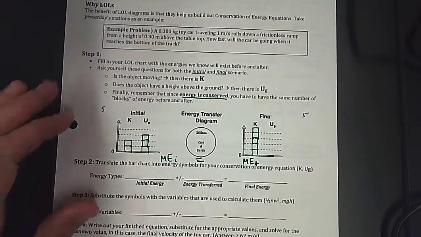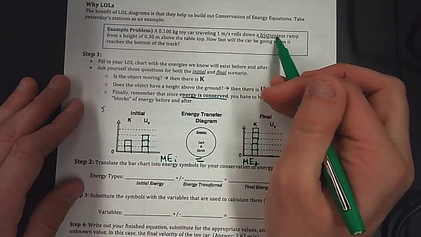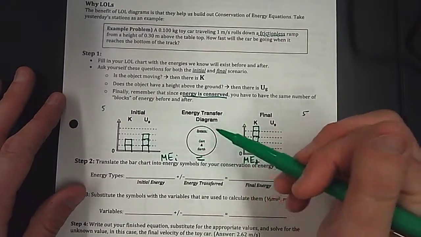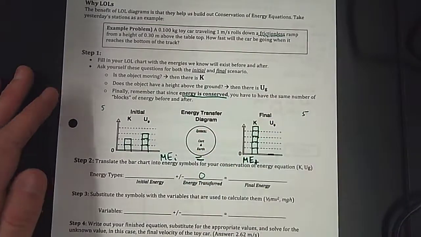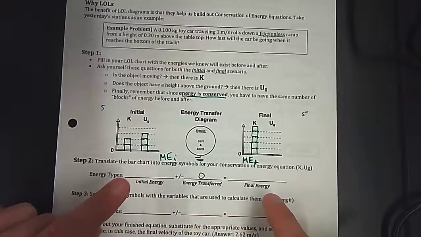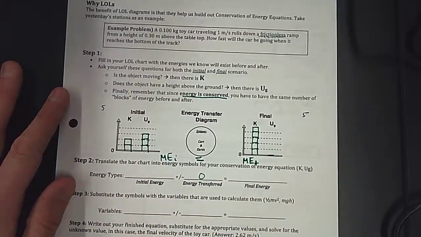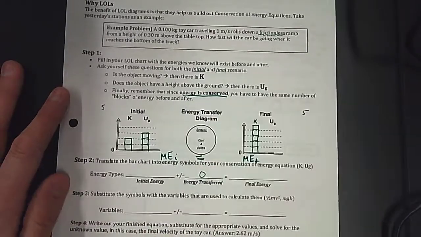All right. Now the nice thing in our situation, since this is a frictionless ramp, early on we're not going to worry about what's happening here in terms of forces acting on our system. So energy transfer is just going to be 0. So we're really just comparing the initial and final energies, right? Total energy initially has to equal the total energy final because energy has to be conserved.